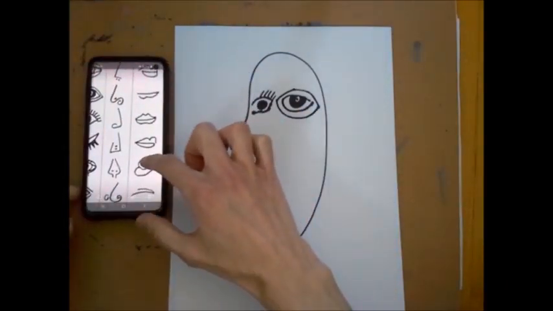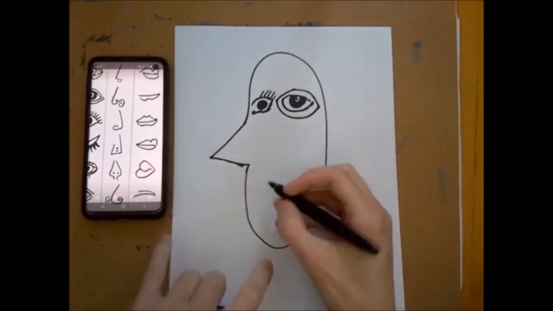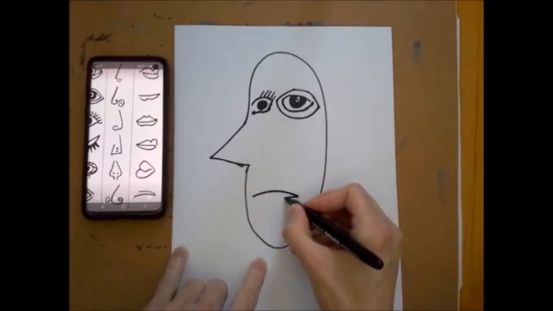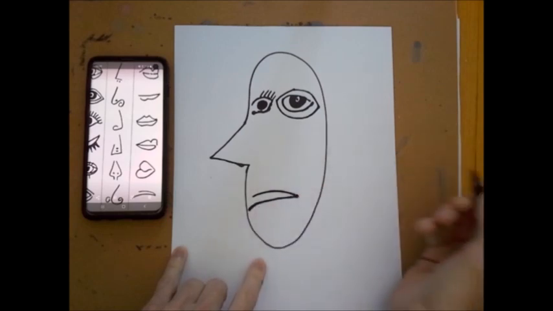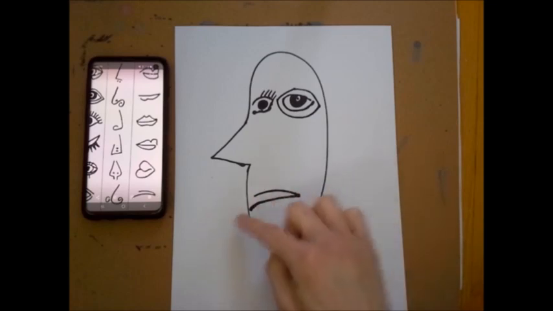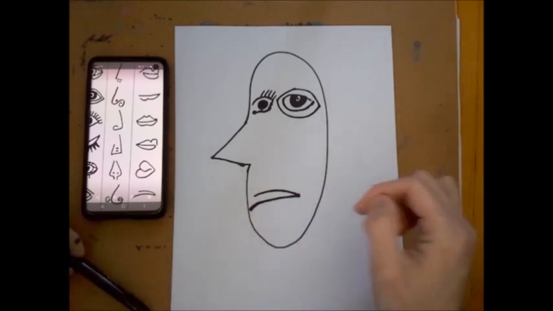Looks like that, the one at the bottom. So I'm going to draw my 6 mouth right here. And that one kind of looks like a profile too. Like it kind of looks like it's off to the side, like hanging off the edge.